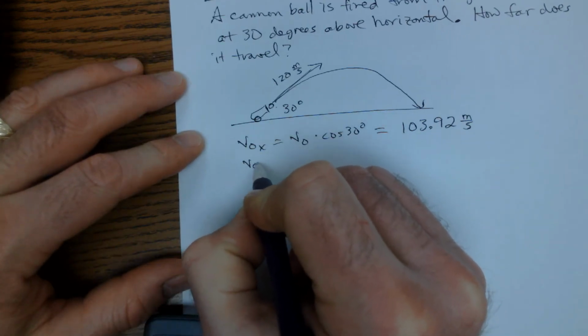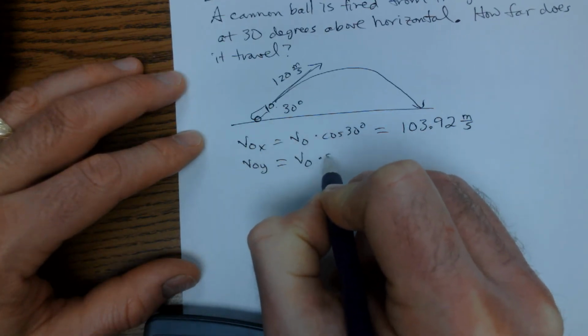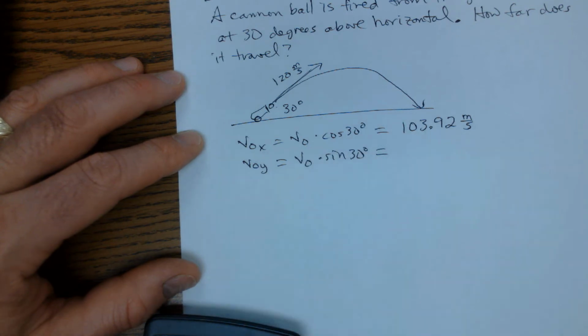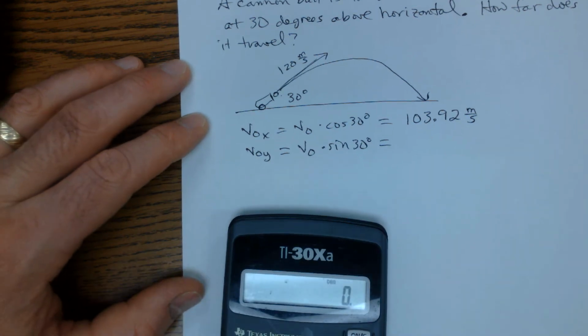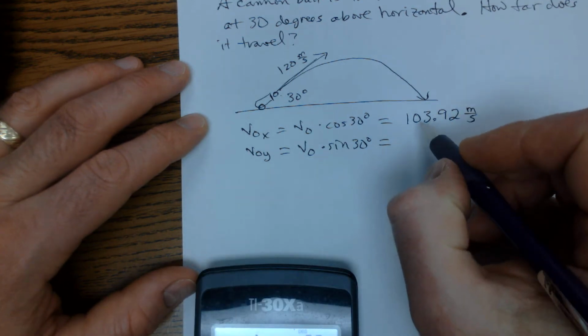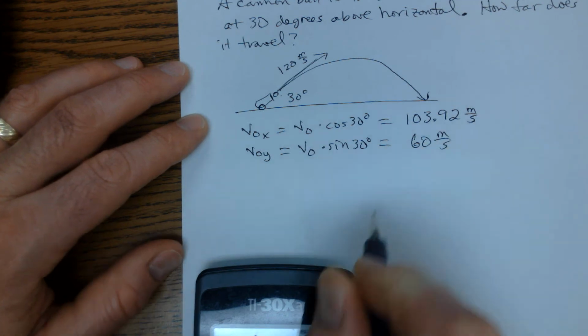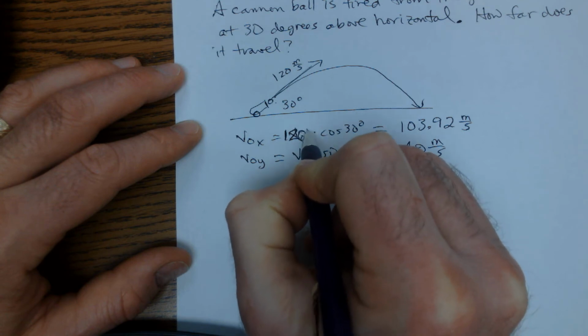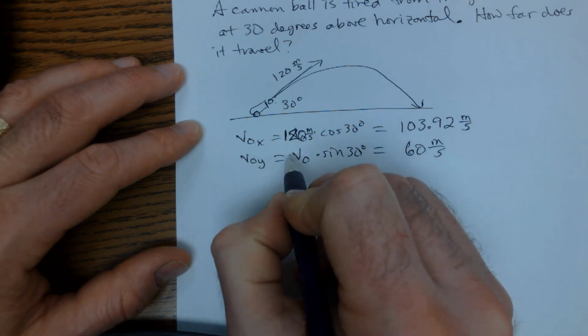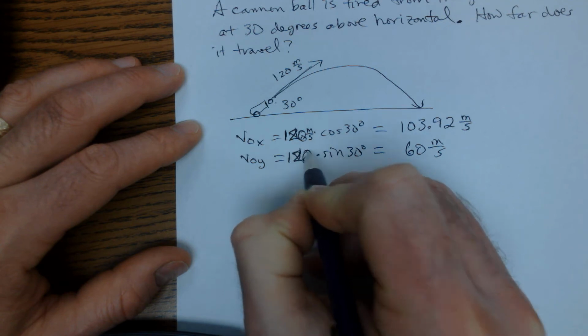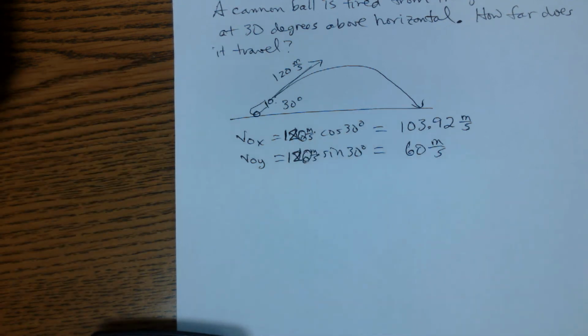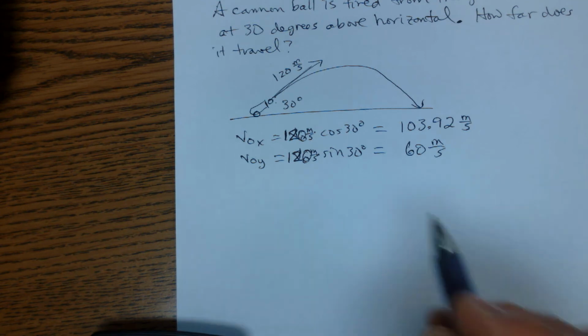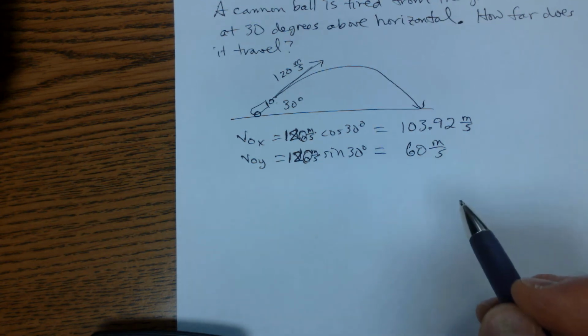My velocity in the y direction is the initial velocity times the sine of 30 degrees. So we'll just do 30 sine times 120. So that's going to be 60 meters per second. I'm sorry, we got to go ahead and put that 120 there, and that 120 there. So I kind of did a little cheat there, substituted in. So I have my initial velocity in the x and y direction.